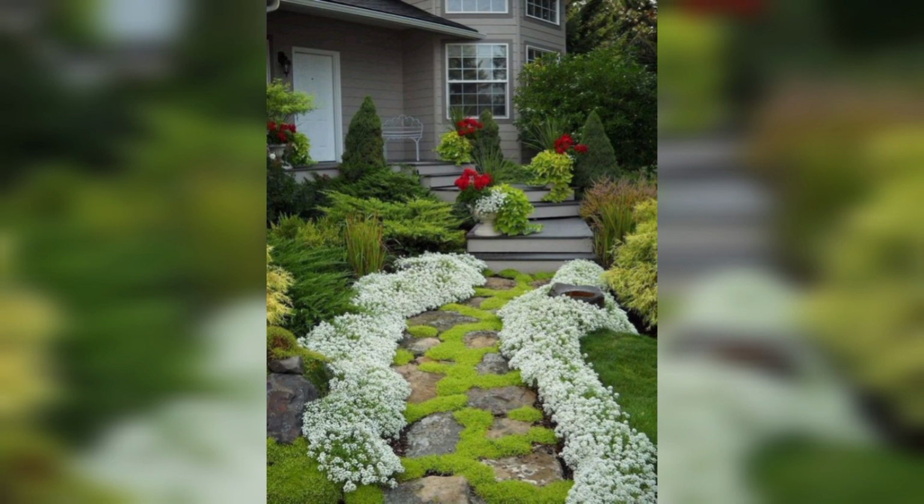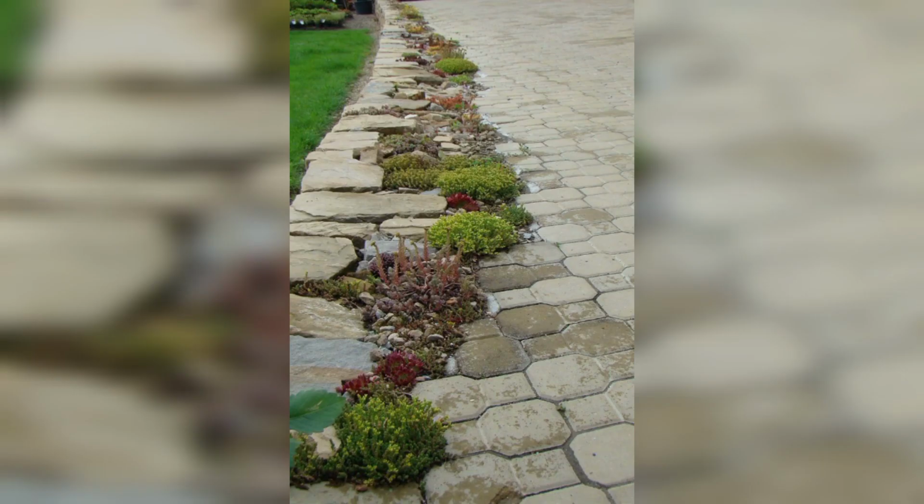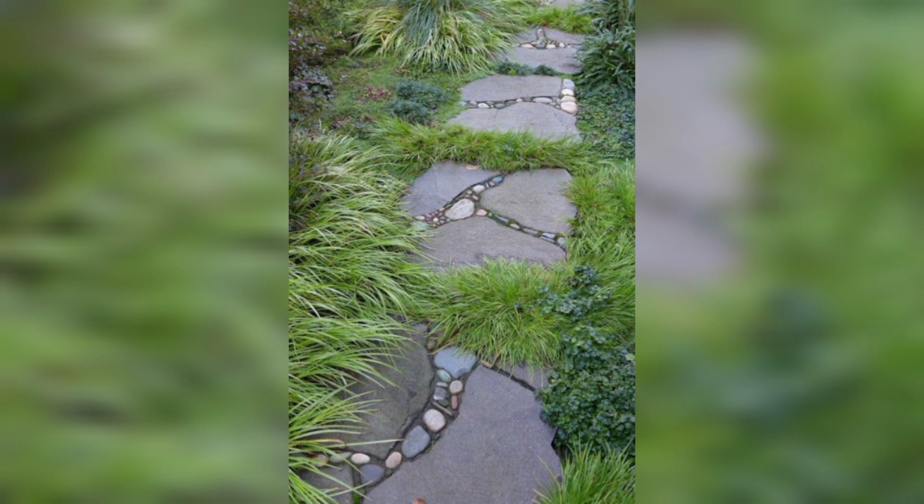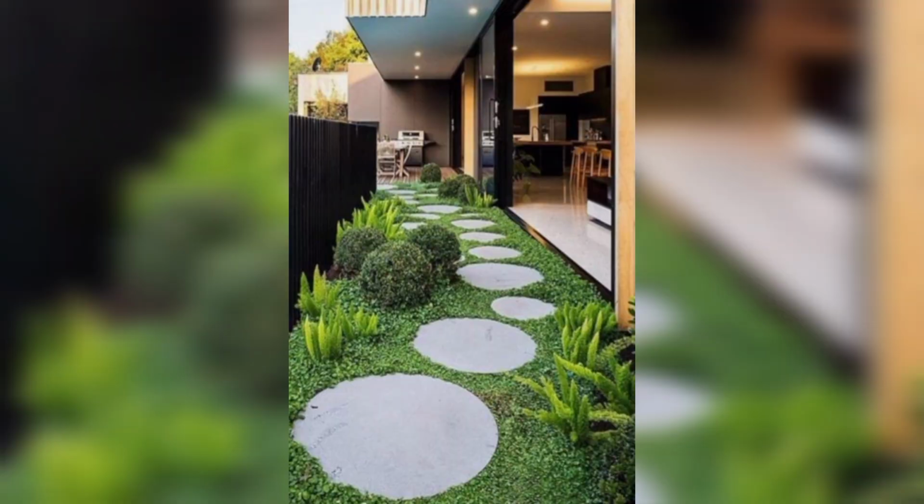To define the pathway better and keep stones in place, you can install edging material like timber, bricks, or natural rocks along the sides. Compact the path. Walk over the pathway to compress the stones and gravel. This will help to settle them into the soil and create a more stable surface.